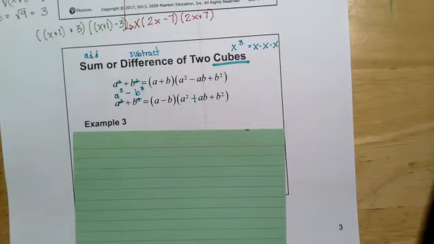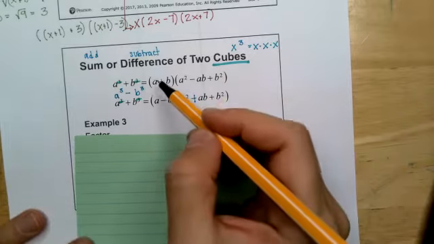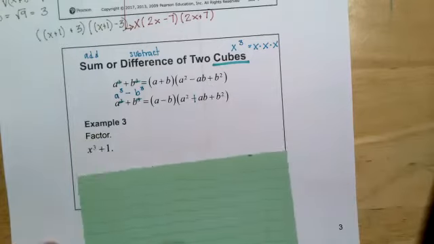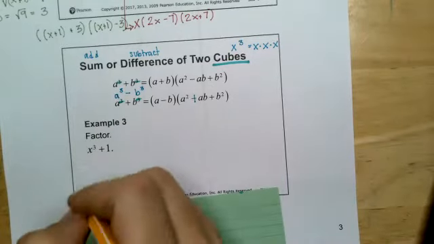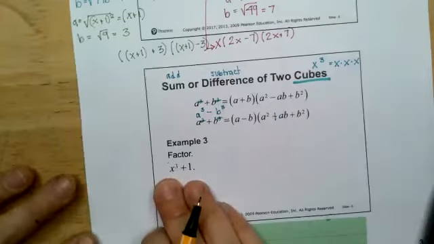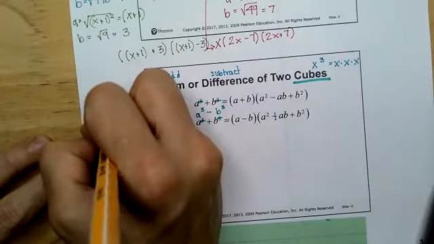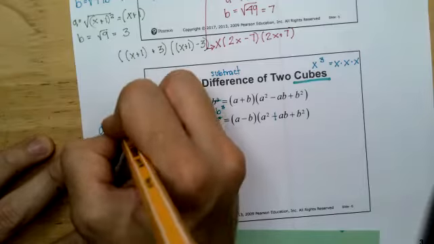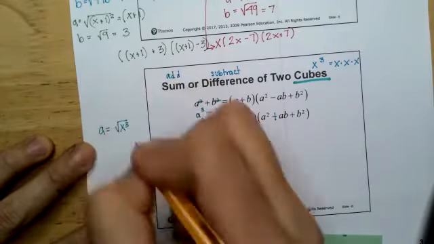Okay. Again, we're just finding our a's and b's and plugging them into a formula. But the difference is cube. So we're not going to say what is the square root. A is not the square root of x cubed, right?